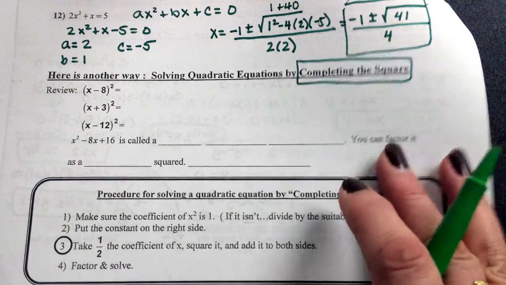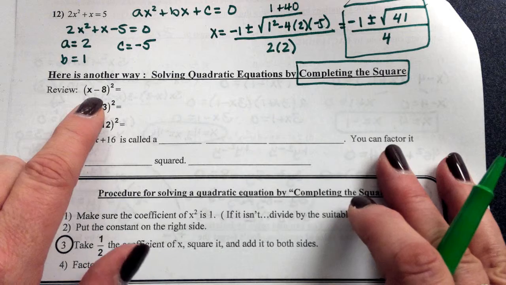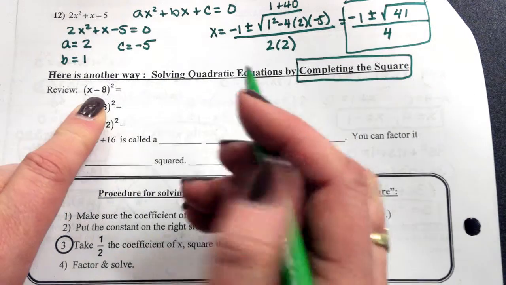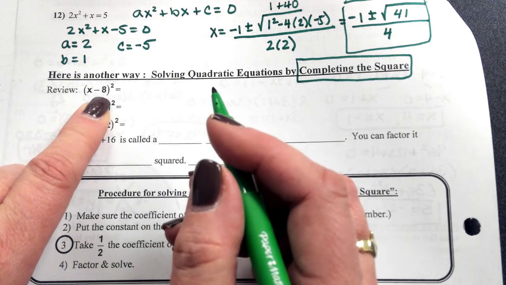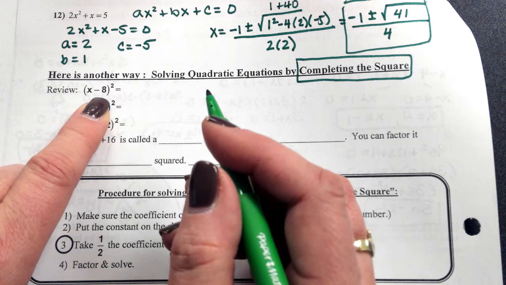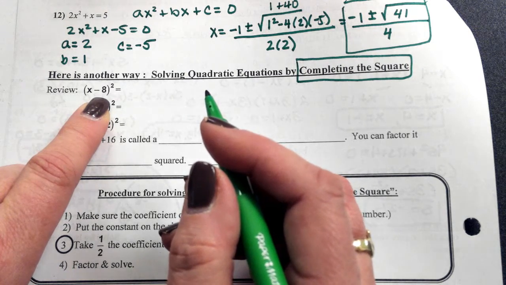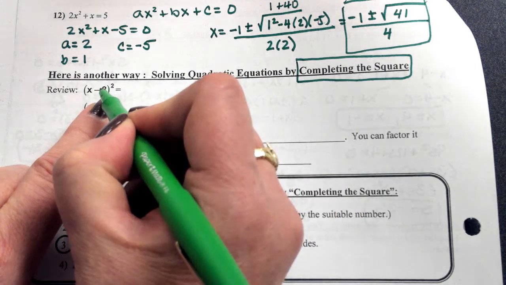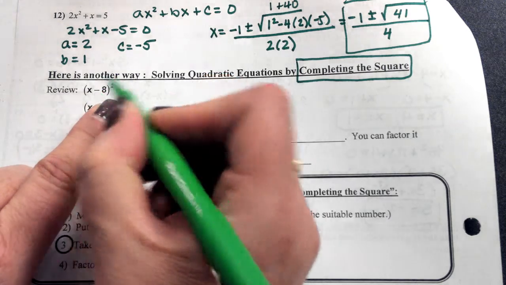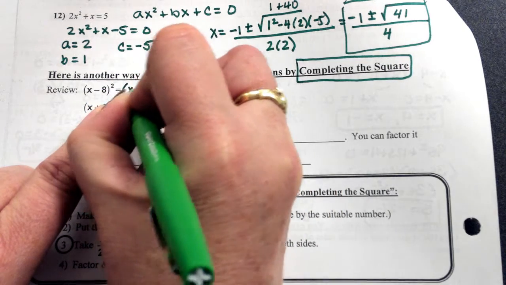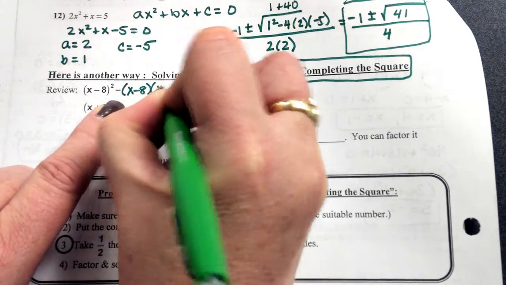So before we talk about completing the square, let's talk about x minus 8 to the second power. If I asked you to multiply that out, would it just be x squared plus 64? What does this square mean? This square means you're going to do what? Take x minus 8 and do what with it? Multiply it by itself.